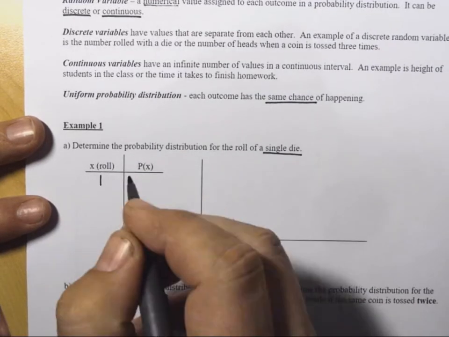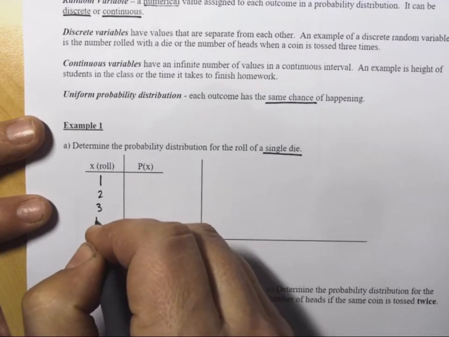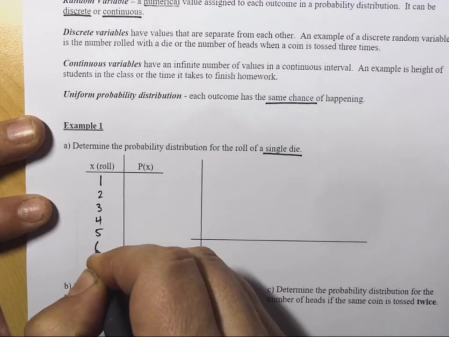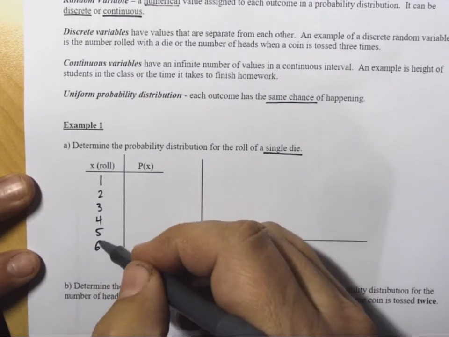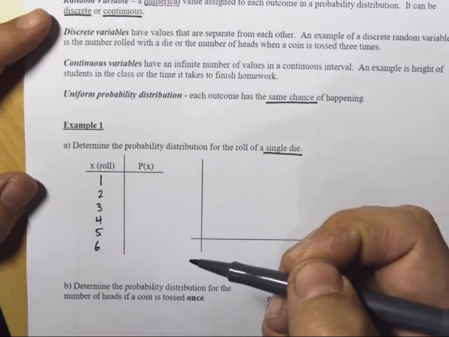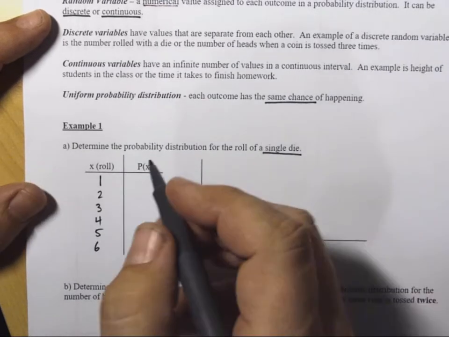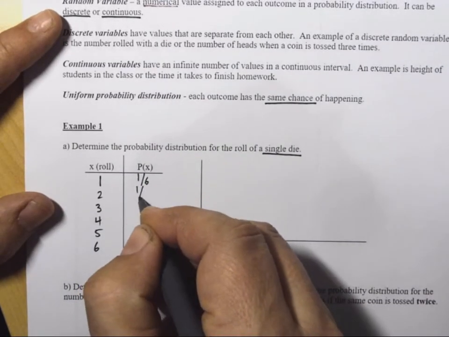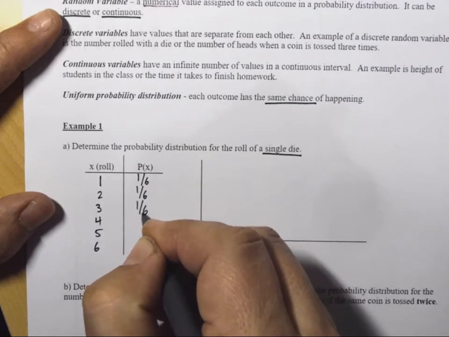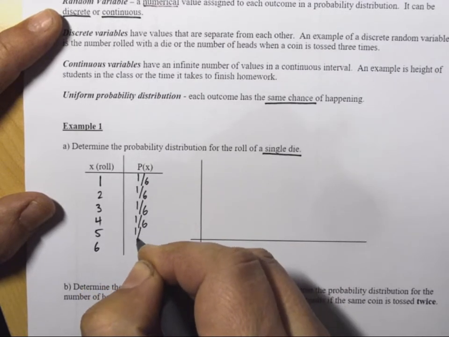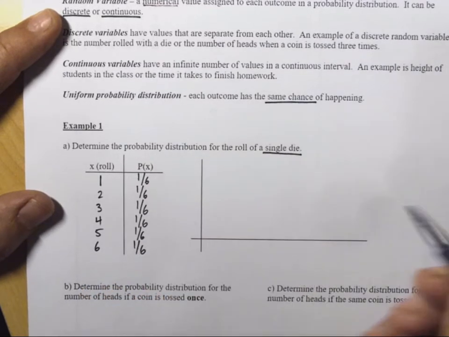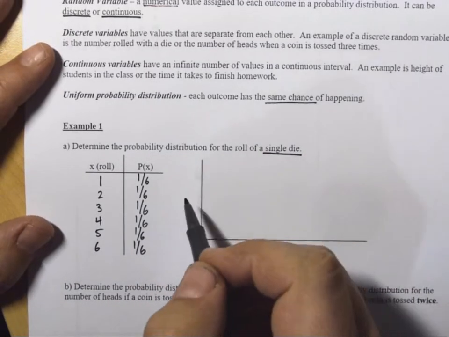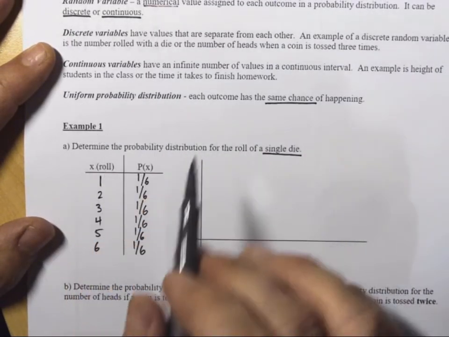We could get a 1, 2, 3, 4, 5, or 6. The probability of each one, we all know, is the exact same. It's 1 in 6, all the way down.